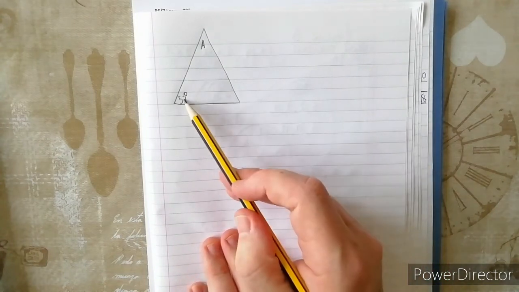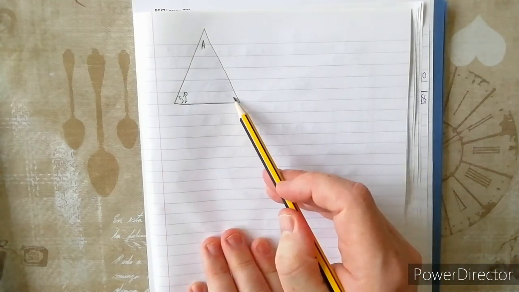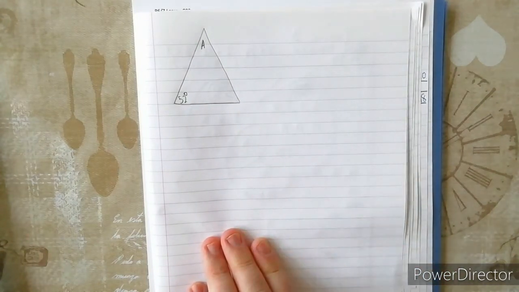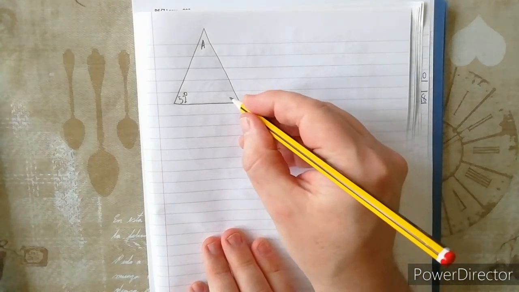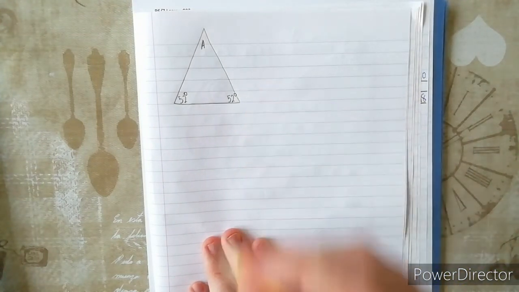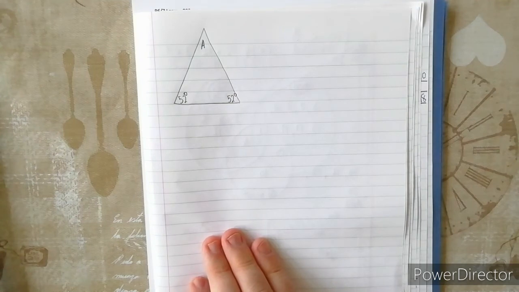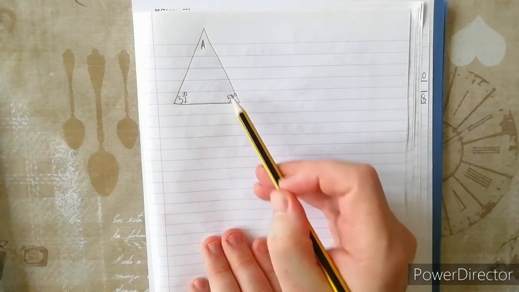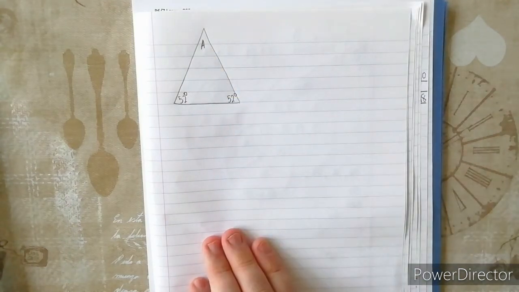So we said that this angle and this angle are the same. I can tell that just from looking at it. And in the test it will be obvious which angles are the same. They will draw it in such a way that you know. So I can immediately pop in the 52 degrees. Now how does that help me find angle A? Well, I know that all three angles add up to 180.